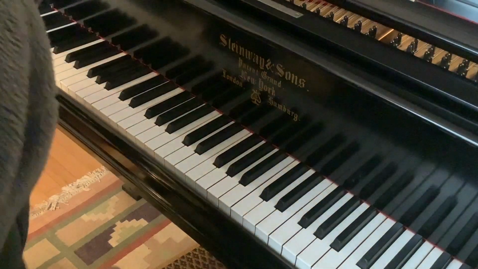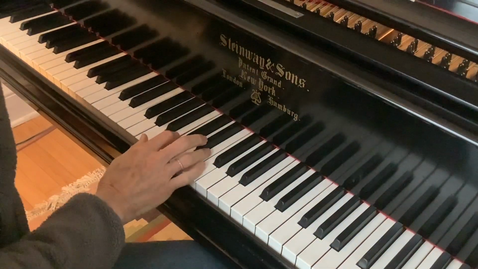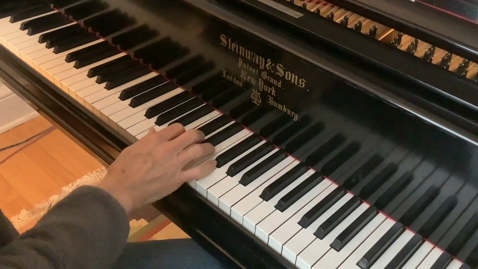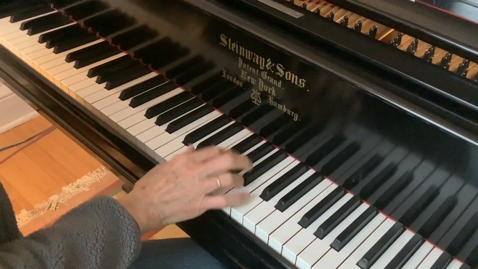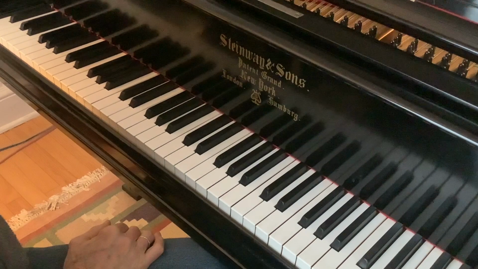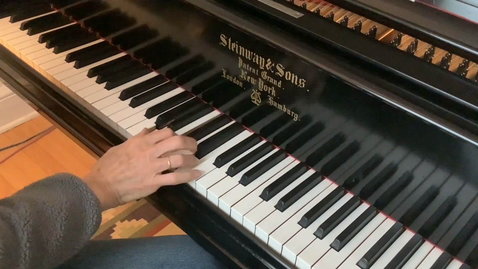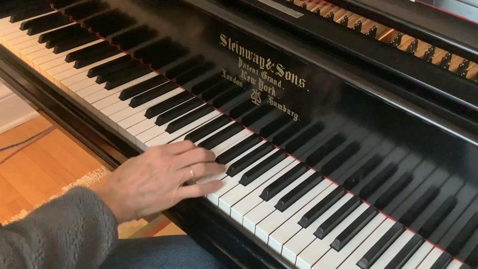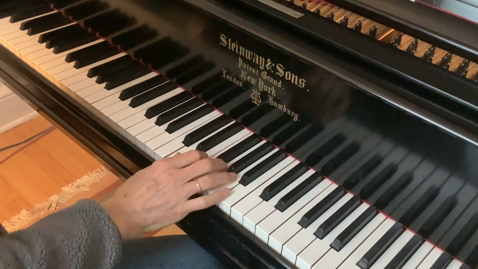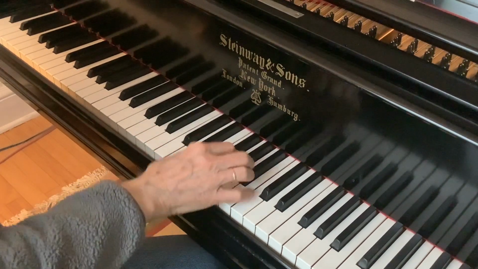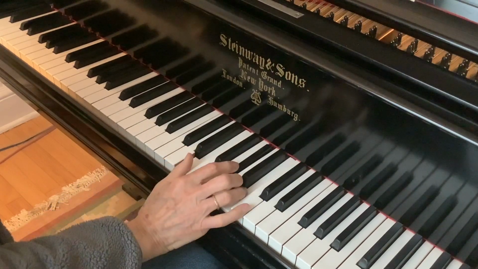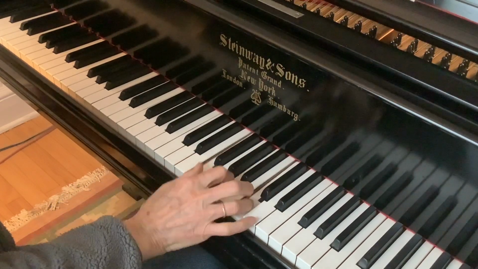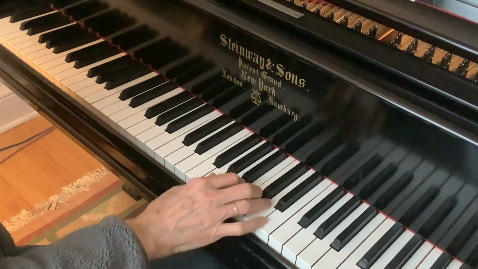So let's recap the triads used in A minor using this new E major triad as the 5 chord. So 1 is A minor, 2 is B diminished, 3 is C major, 4 is D minor, 5 is our new E major, 6 is F major, and 7 is G major.